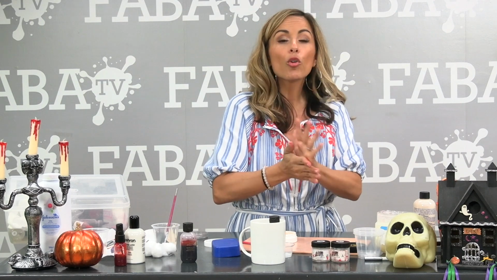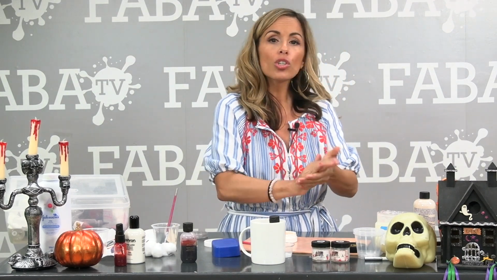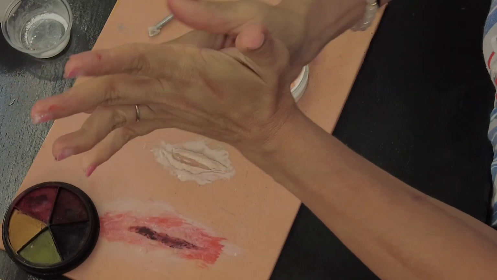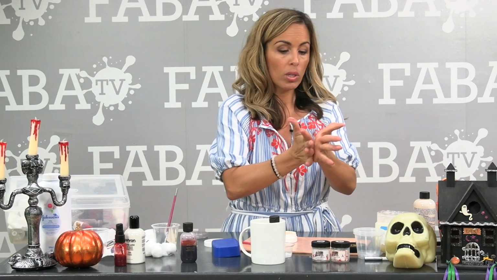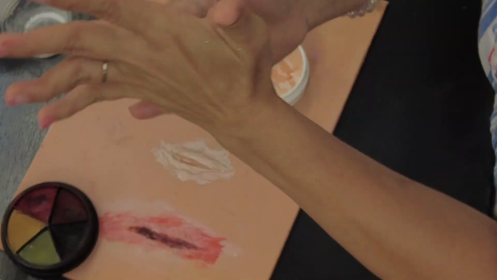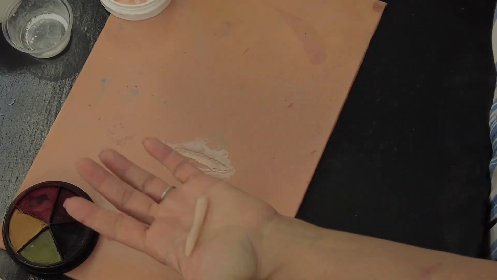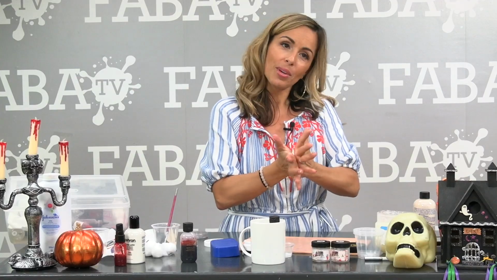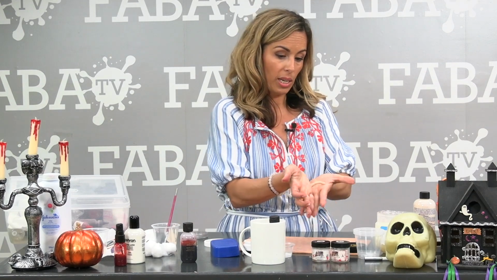So the heat of your hands is what makes it pliable, okay? So you're gonna just let the heat of your hands, your body heat, melt it down. And then you can start rolling it into any shape that you want, right? So this is going to replace the cotton. Some people are like, so why don't you just use cotton? Okay, you can with latex. You wouldn't want to cover it necessarily with wax because it would take longer.